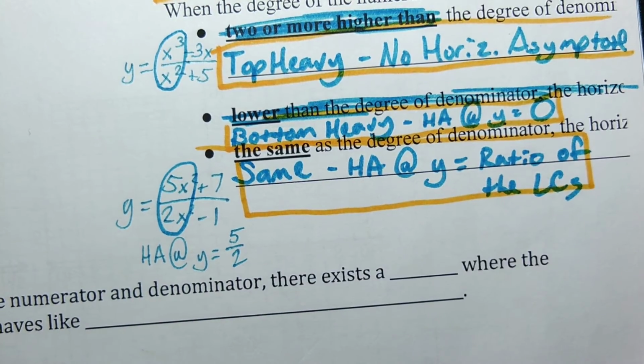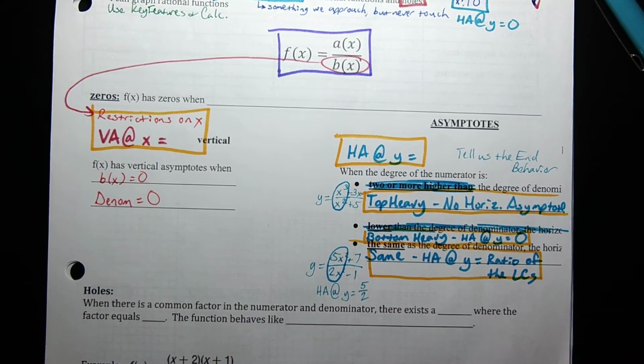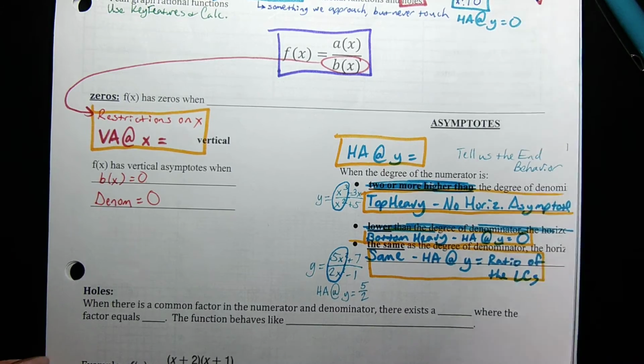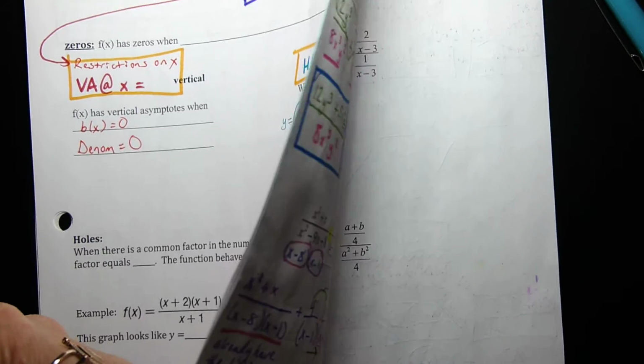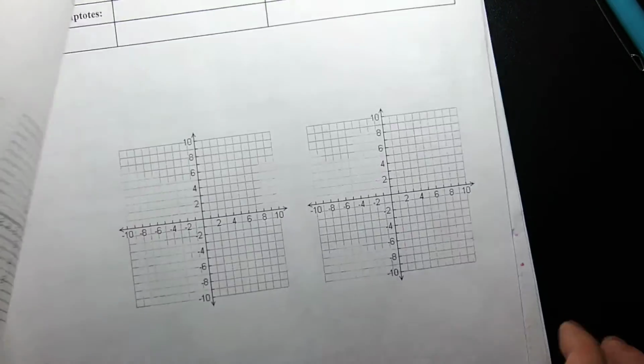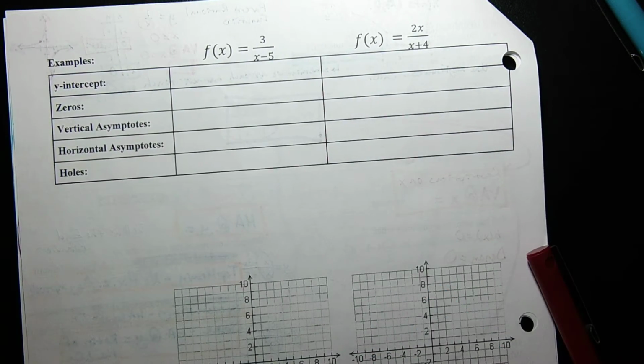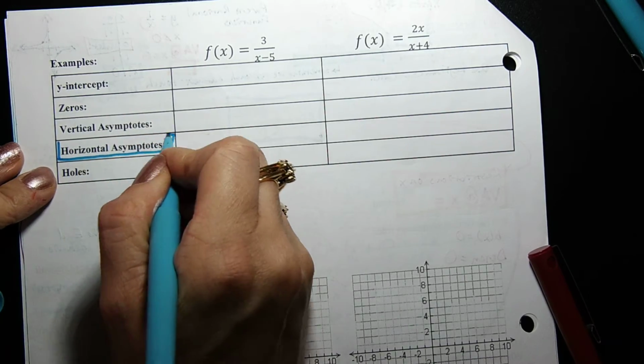So what we are going to do is just first practice these first 3 items. Restrictions on x that lead us to vertical asymptotes, and top heavy, bottom heavy, same, to figure out horizontal asymptotes. So go ahead and turn to the next page. And we're going to start with the horizontal asymptotes, just figuring those out first.